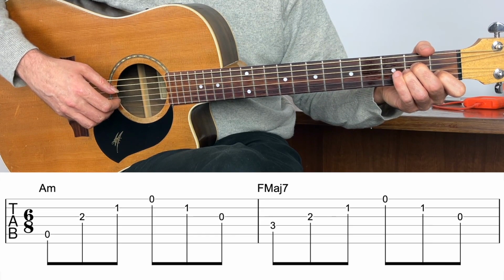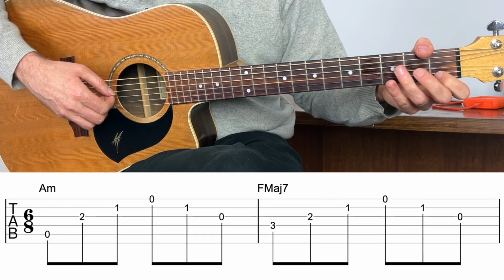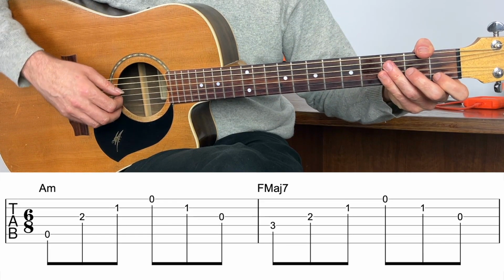The other thing I'm going to do here, which is common, on the last beat of the bar, the 6th beat, I'm going to lift and get ready to go to the F chord, and as a result I'll end up getting the open 3rd string there instead of the 2nd fretted note that's in the A minor chord. That's going to sound perfectly fine and is actually going to make for a smoother change.